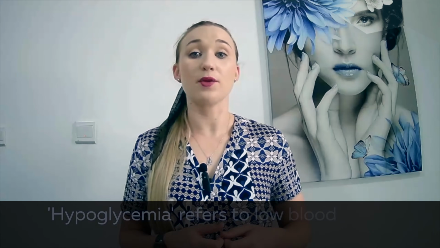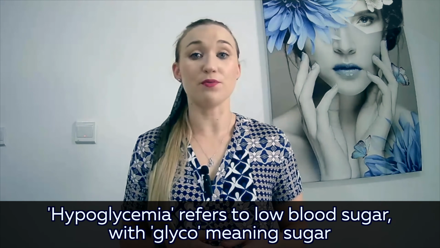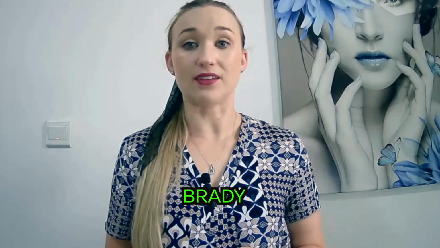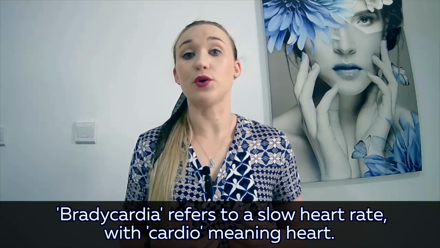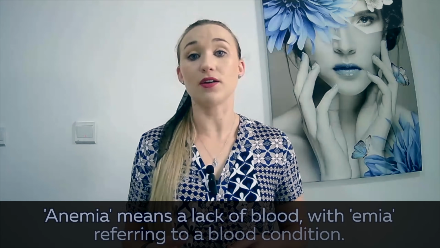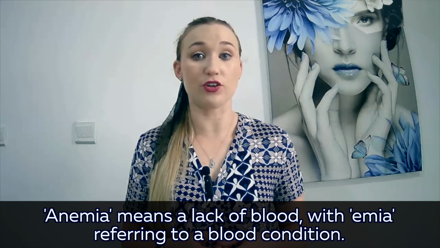For instance, hypoglycemia refers to low blood sugar, with glyco meaning sugar and emia meaning blood condition. Brady means slow. Bradycardia refers to a slow heart rate, with cardio meaning heart. A or an means without or lack of. Anemia means a lack of blood, with emia referring to a blood condition.